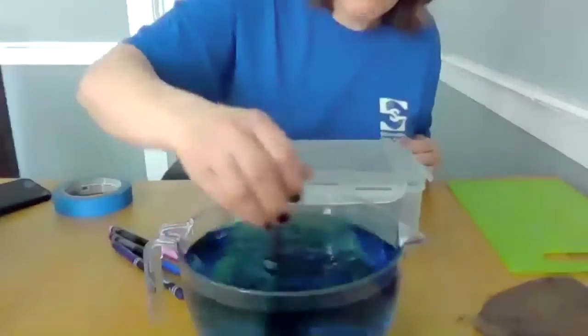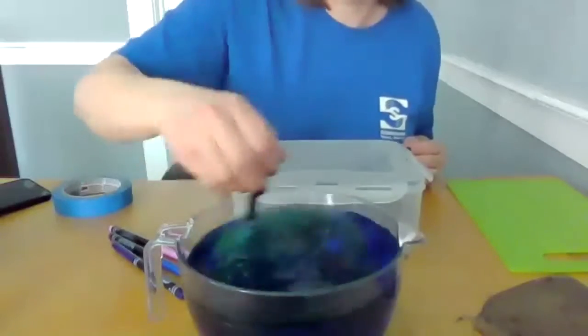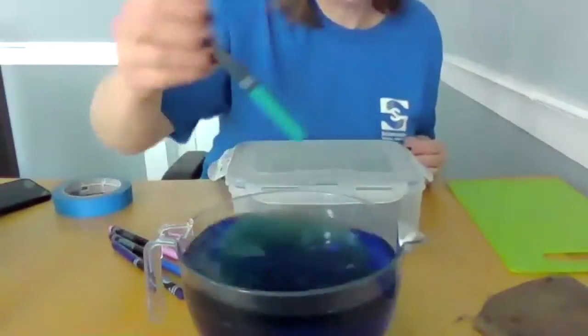I'm just gonna stir my water. Ooh, I used a lot of food coloring. My water is really, really blue. Does anybody else use a lot of food coloring? Does anybody make water that's not blue?